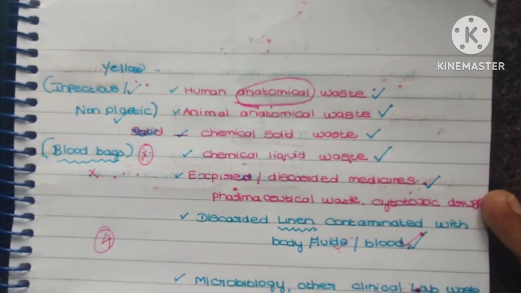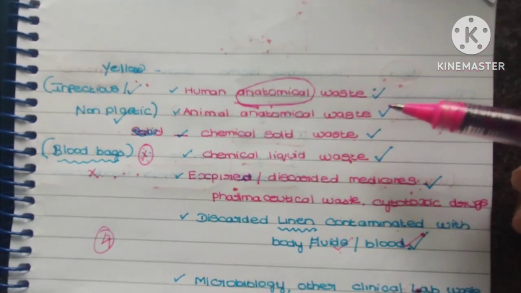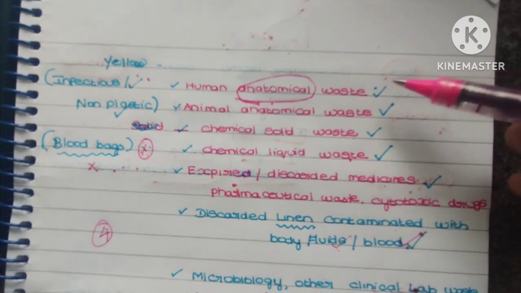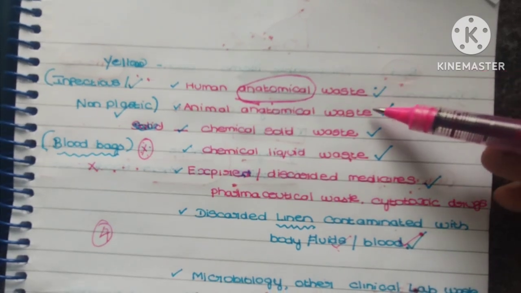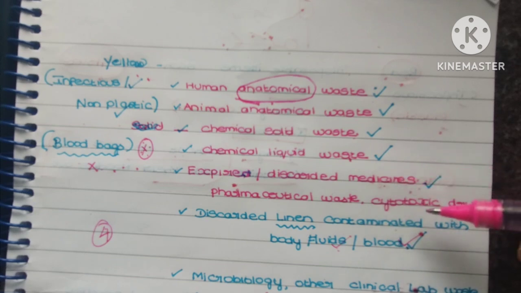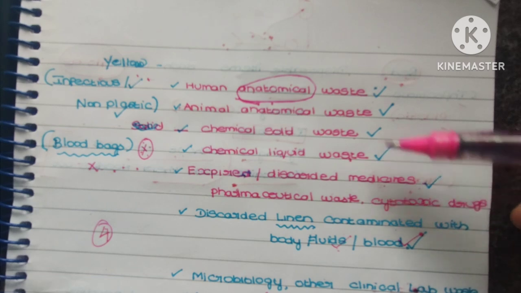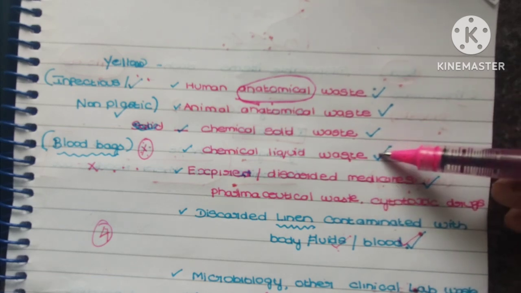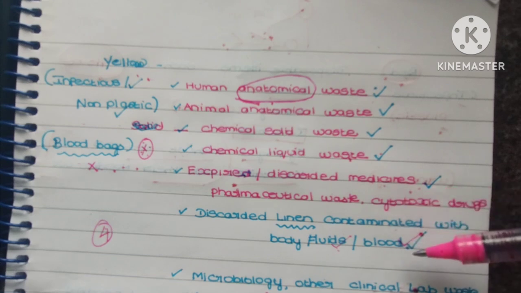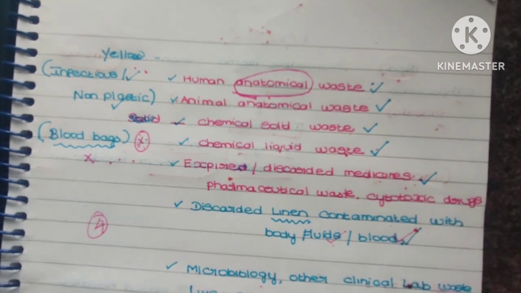Just remember: human anatomical waste, animal anatomical waste. So a human, he is an animal. He had consumed some discarded medicine, or it can be a cytotoxic drug. Medicines are nothing but chemicals, right? So chemical solid and chemical liquid. After consuming it, he got admitted to the hospital and is lying over the linen.